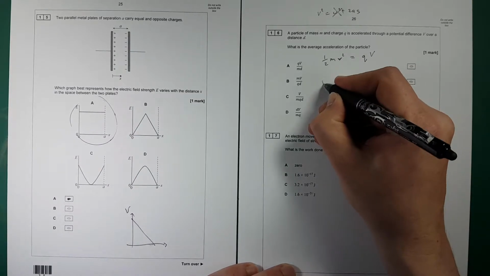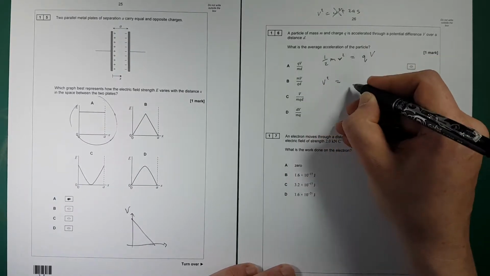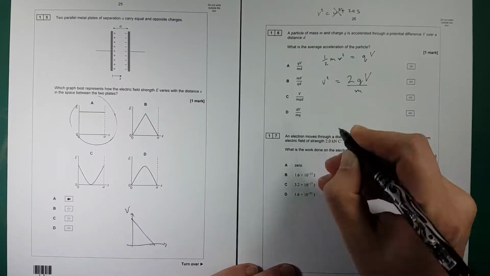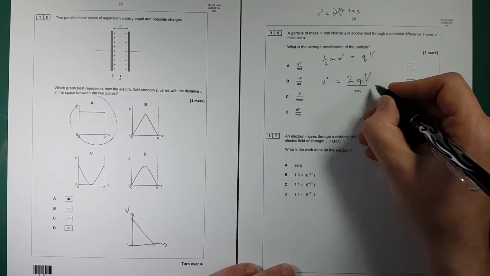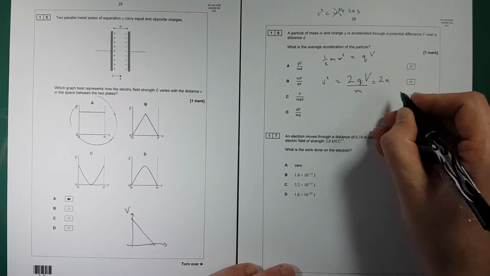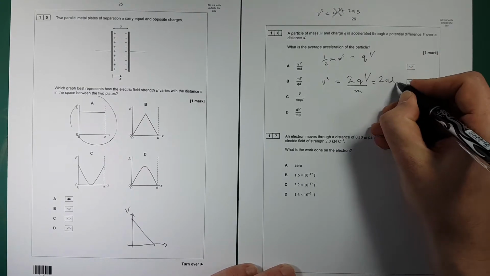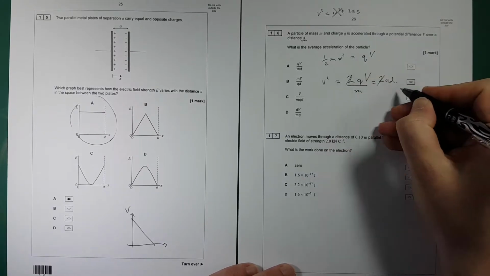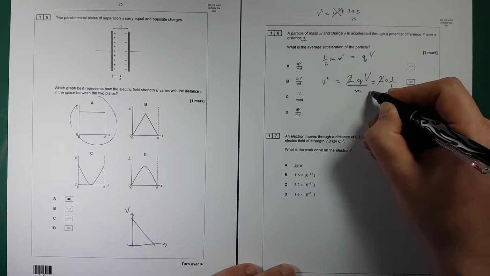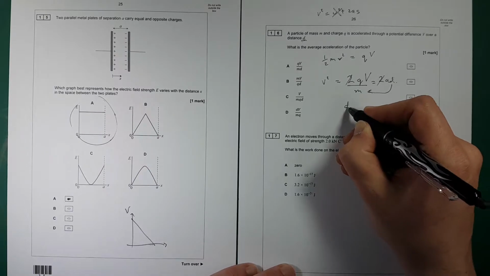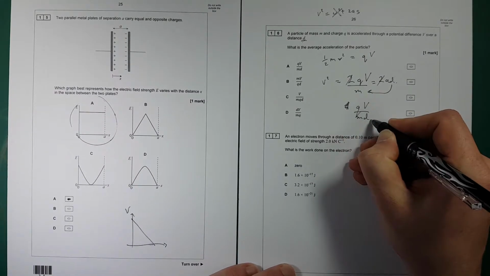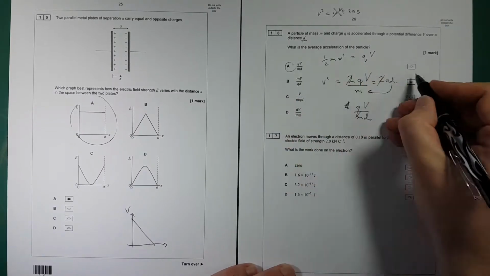We can rearrange this for v squared. V squared is equal to 2qV over m, and that is equal to 2as. 2a times s, which in this case is d. So that cancels with that. The d moves to there. So we get qV over md, which is that one.